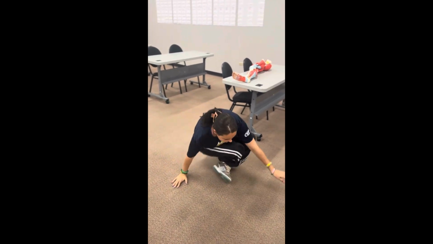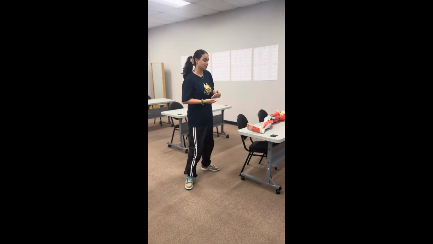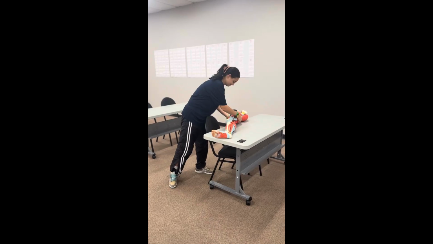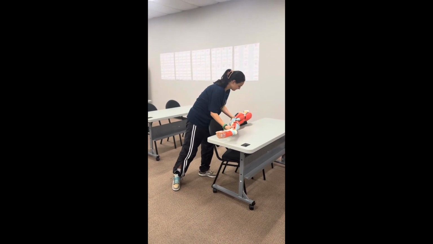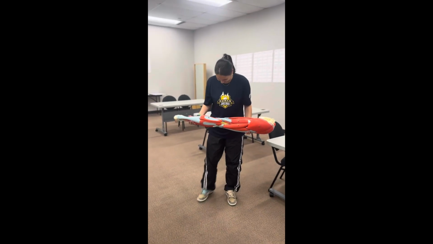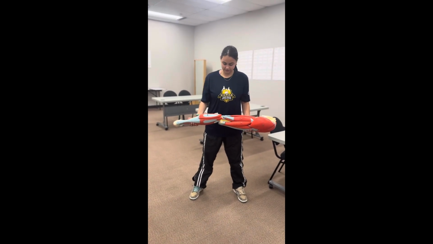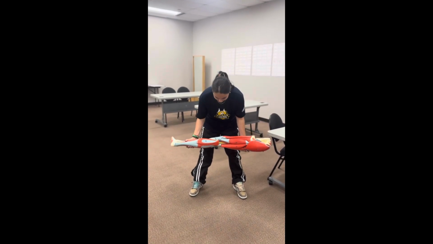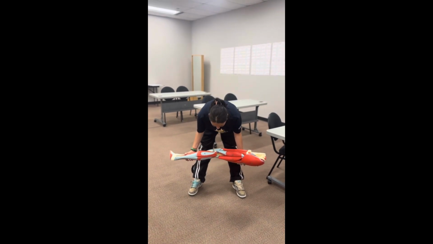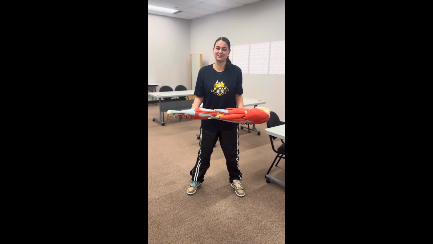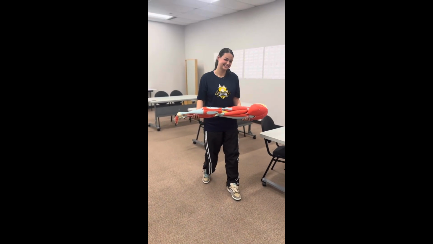And then another way to strengthen it with a weight would be an RDL, and so the weight we're going to be using today is this leg. And to do an RDL, you would just come straight down and then come straight back up while trying to keep your knees straight.